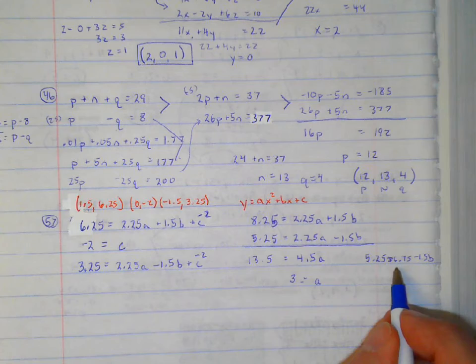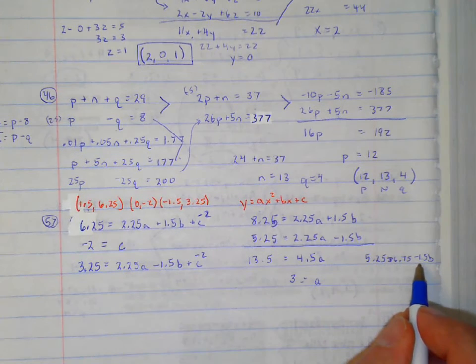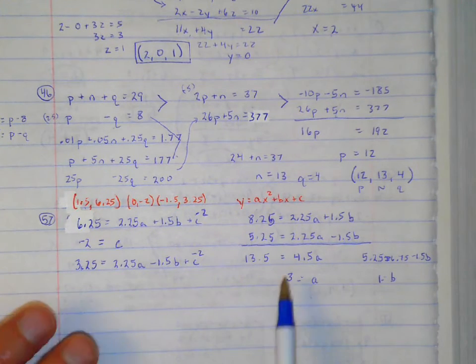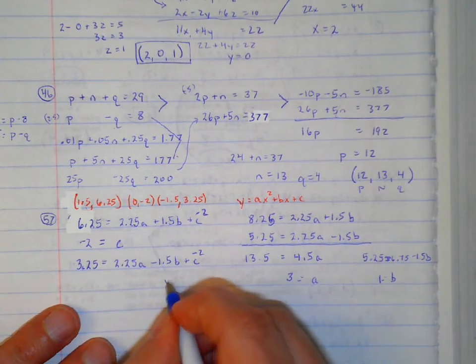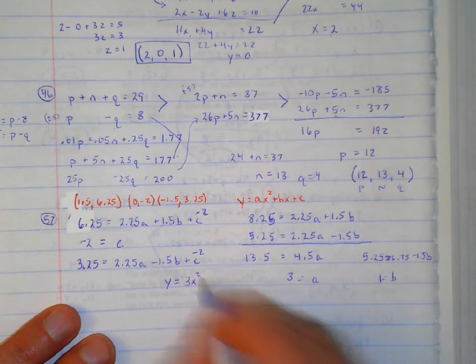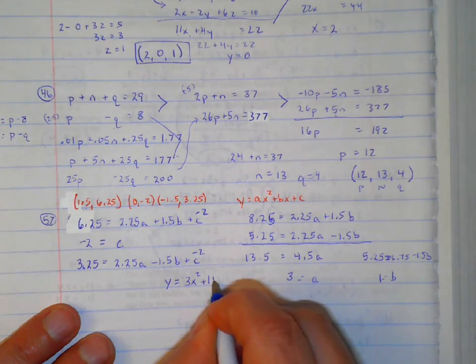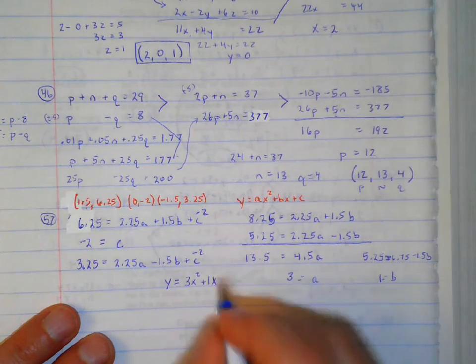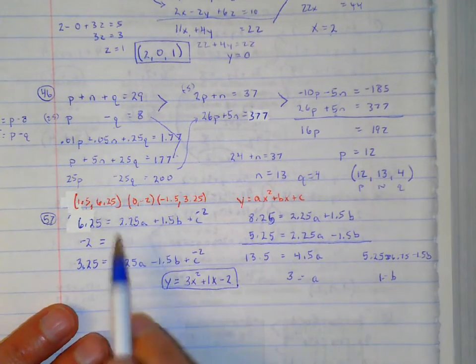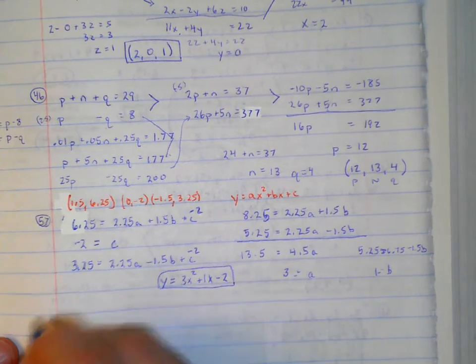Okay, and if I subtract that and divide by 1.5, I get b is 1. So my equation is going to be y equals a, which is 3x squared, plus b, which is 1x, plus your c, which is negative 2. That parabola will go through those 3 points.